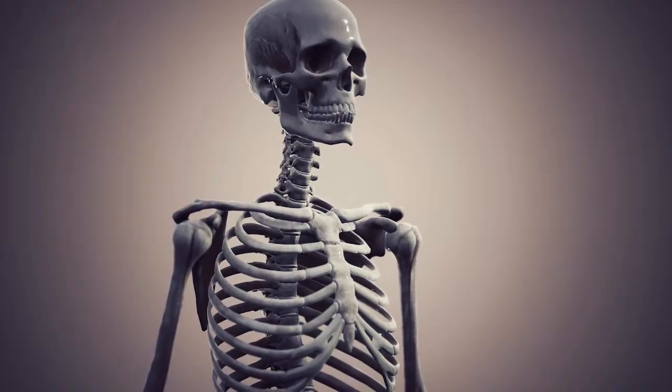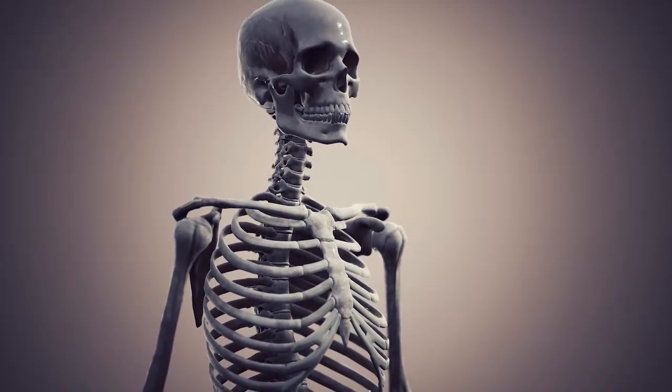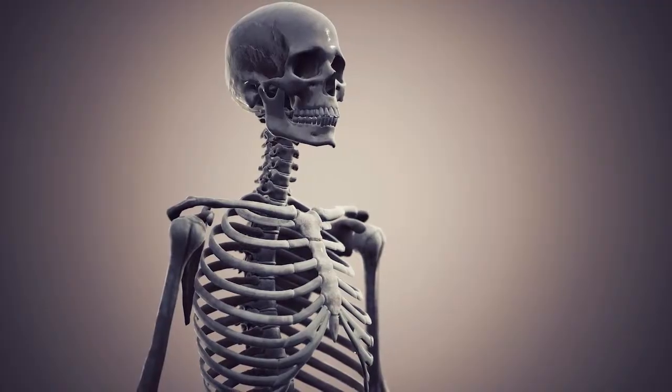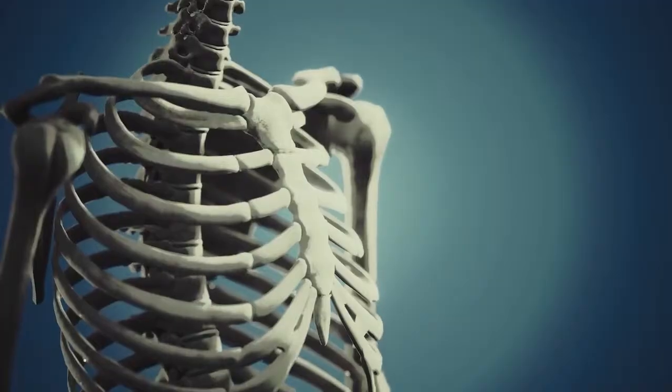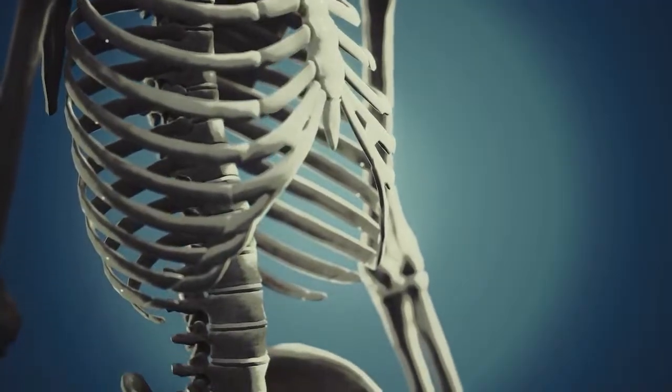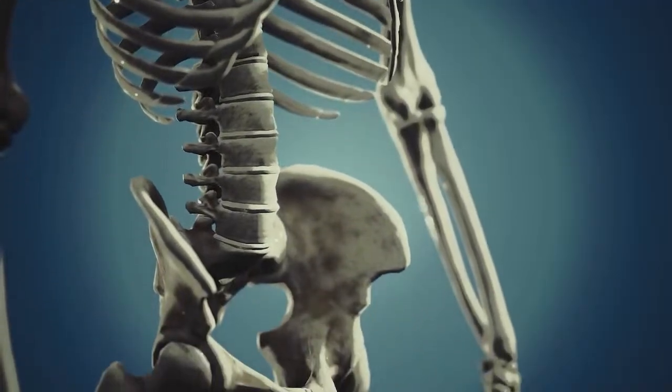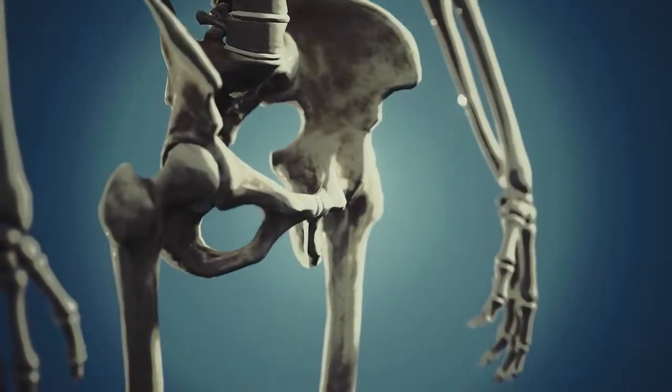Bones are the hard, calcified tissues that make up the skeleton. They are classified into 4 types: long bones, short bones, flat bones, and irregular bones. Long bones are found in the arms, legs, and fingers. They have a long shaft with rounded ends called epiphyses.